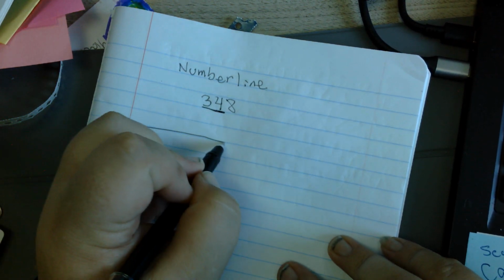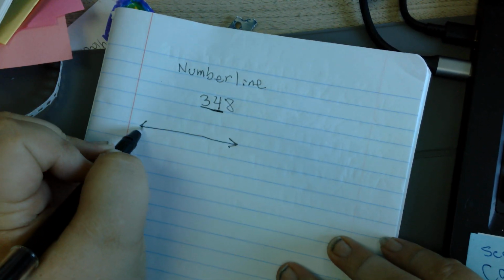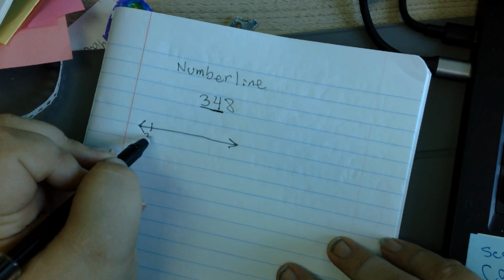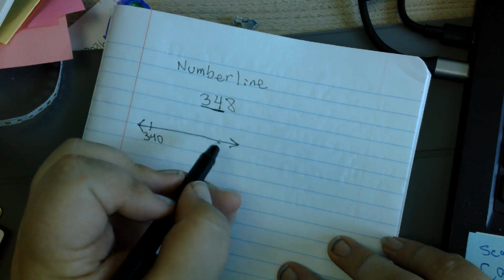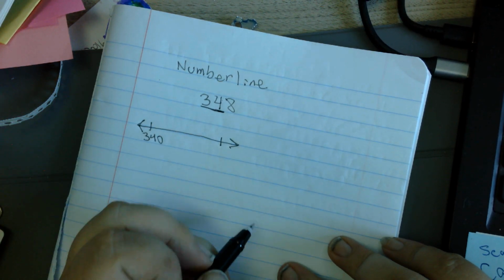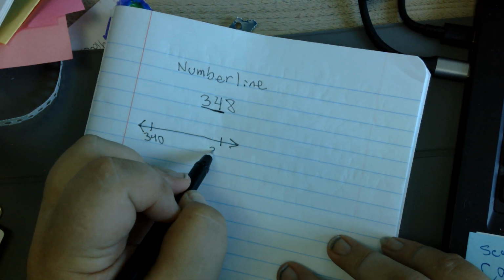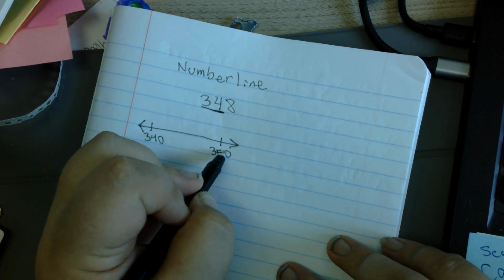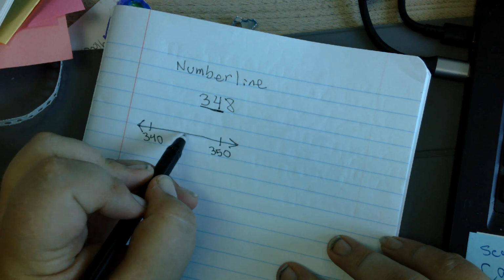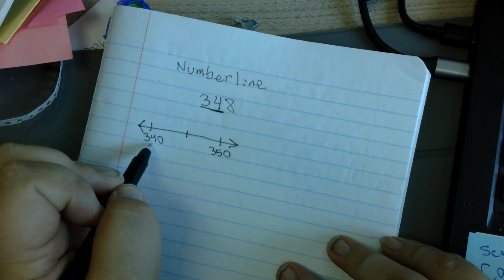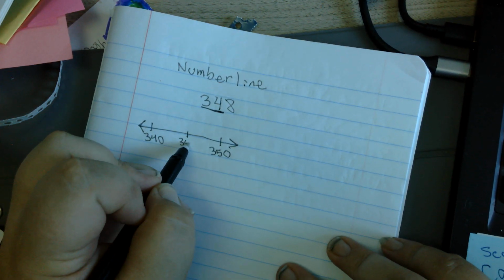So on my number line, my first 10 is 340. We can't forget that 0. The next 10, if I were counting by tens, would be 350. And then we identify our middle point, which for this one is 345.